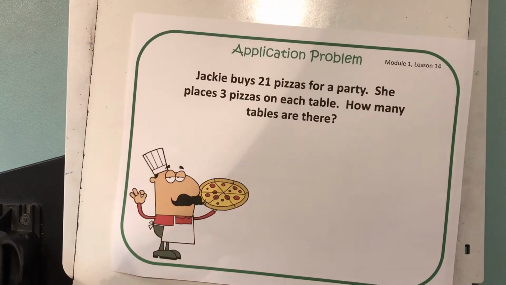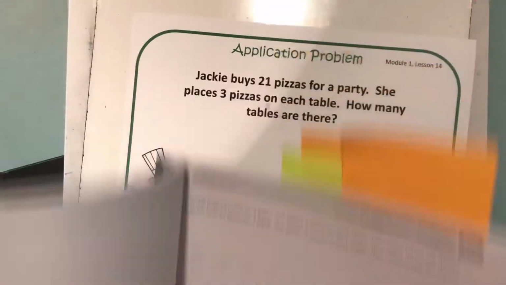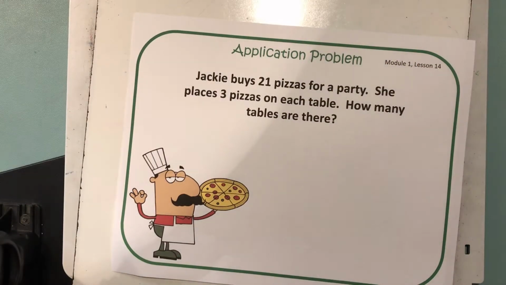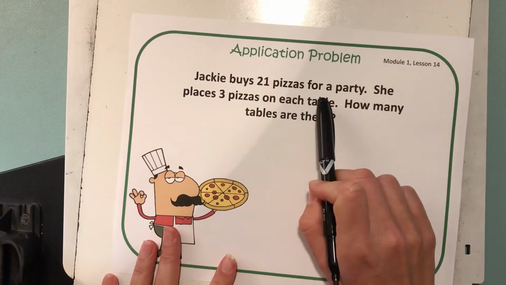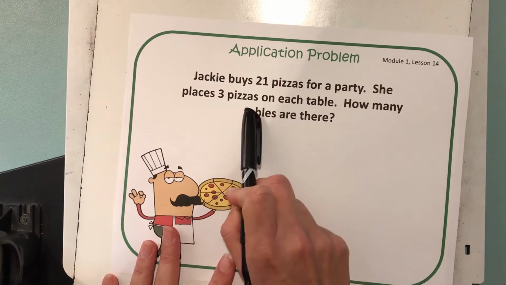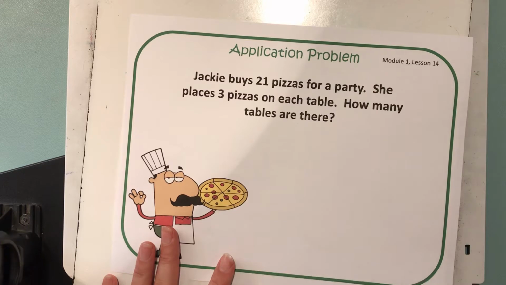If you would like to do this with me in your book, I love it when you guys do it with me. It is on page 83. Page 83. So you can pause the video and get your book. Okay, here we go. So the question says, Jackie buys 21 pizzas for a party. Ooh, 21 pizzas, yummy. She places 3 pizzas on each table. How many tables are there?